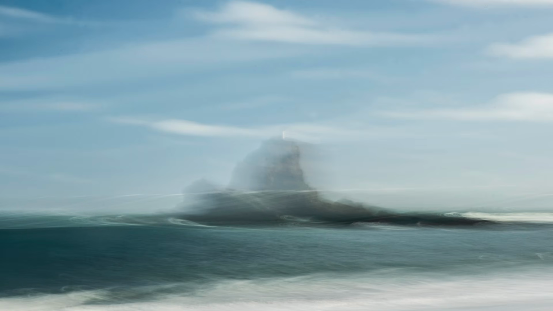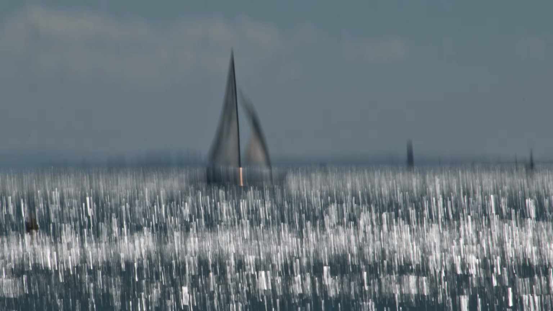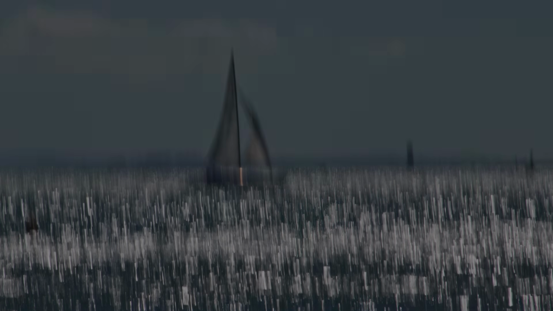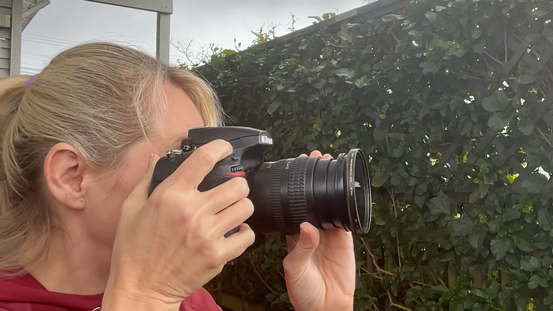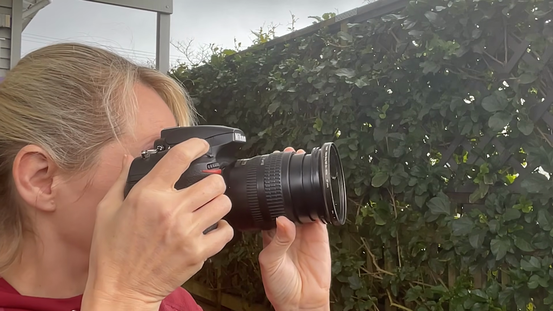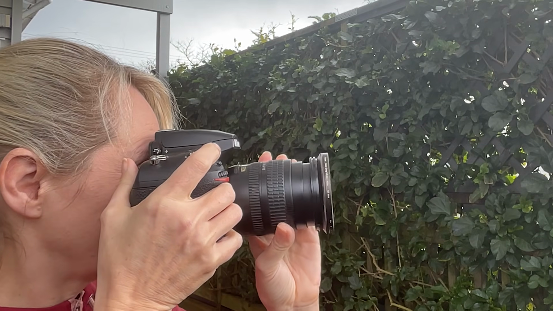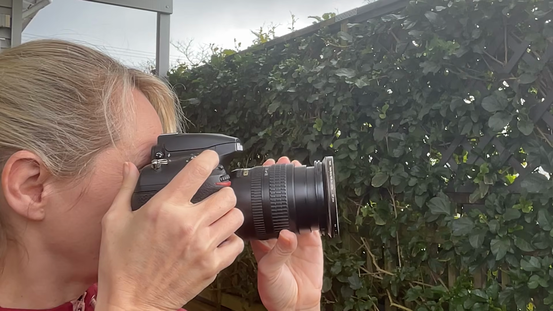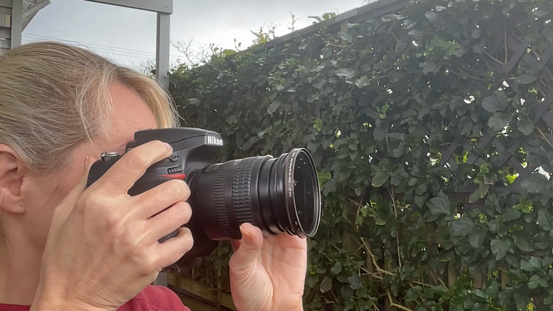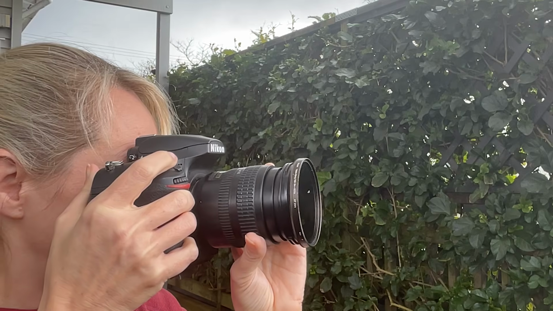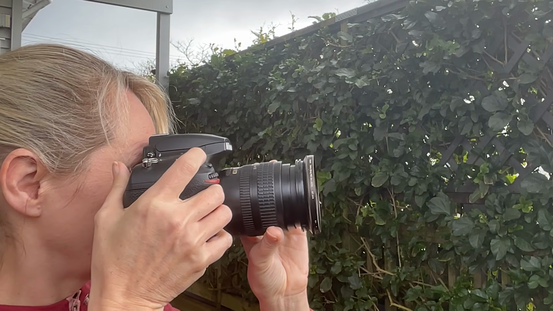Patience is the key to mastering ICM compositions. Don't be afraid to experiment with different camera movements and angles. Allow yourself time to study the scene before starting your exposure. As you can see, I often try various camera movements before finding the one that fits the scene best. Sometimes it's a matter of trial and error, but that's the beauty of ICM. It's unpredictable and exciting.